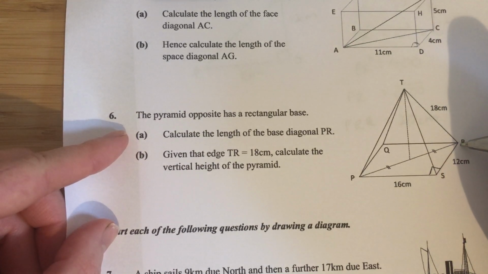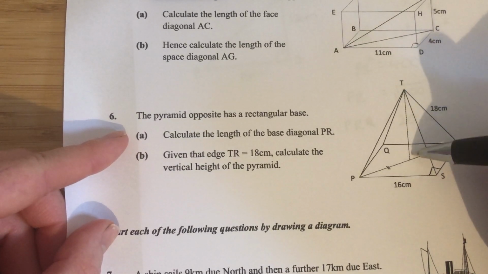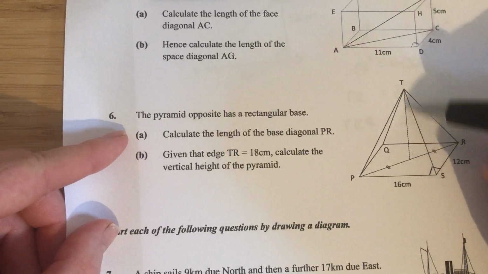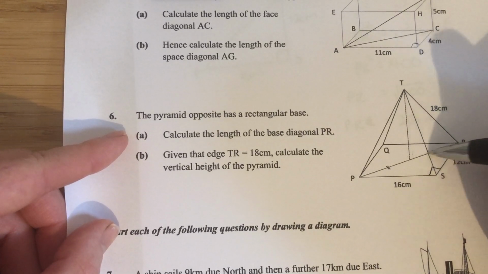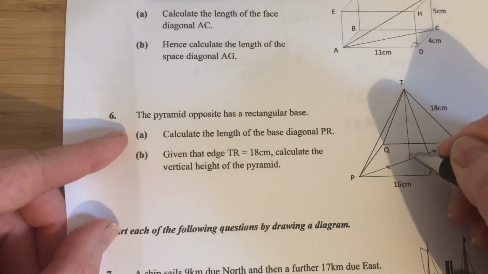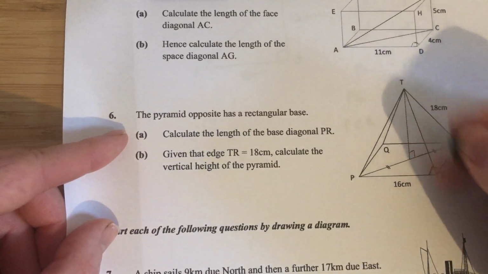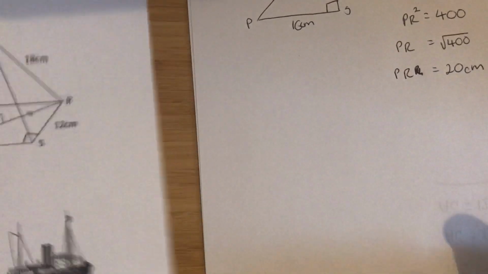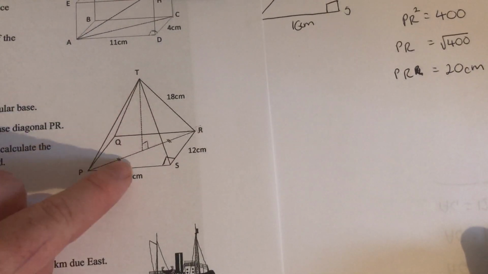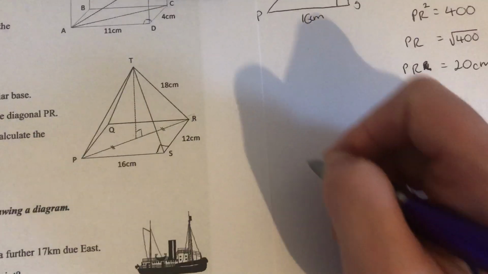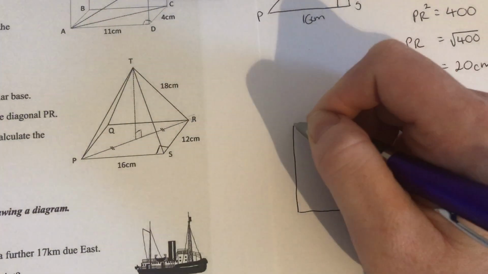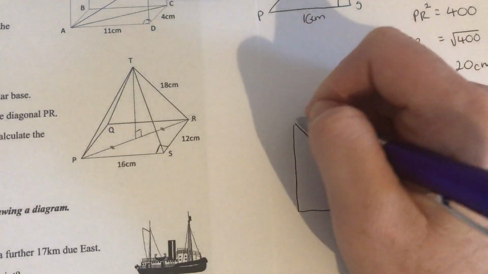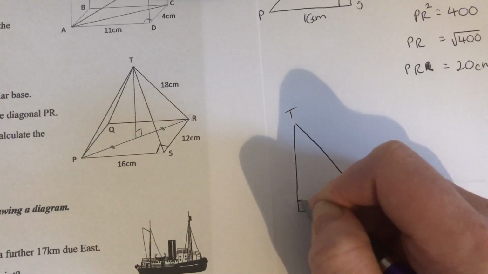equals 18 centimetres, calculate the vertical height of the pyramid. So this is a little bit different this time. We're still using 3D Pythagoras. T down to the base there, along to R, T. We know that in there that's going to be a right angle. So we're just going to draw this out first. So I'm going to draw T down to the base, R. So that's T, that's R, and that's our right angle.